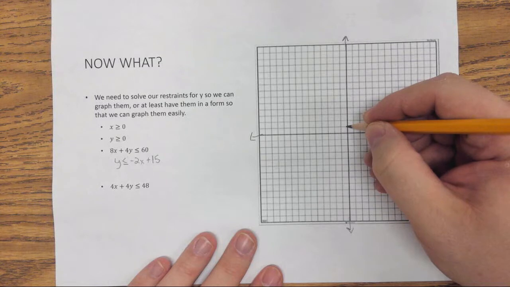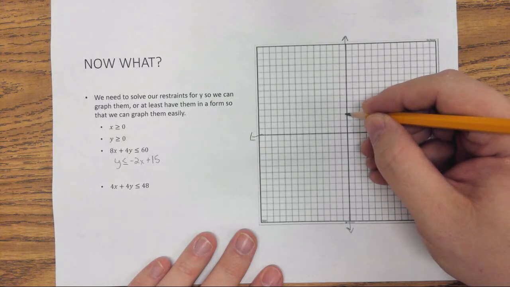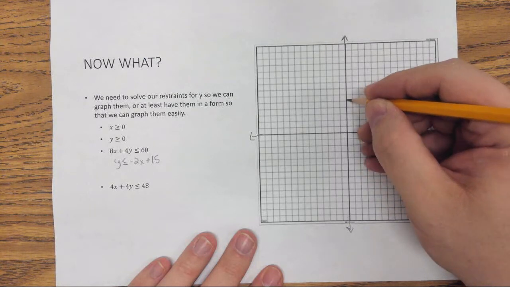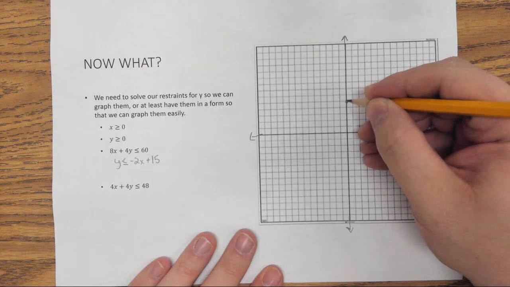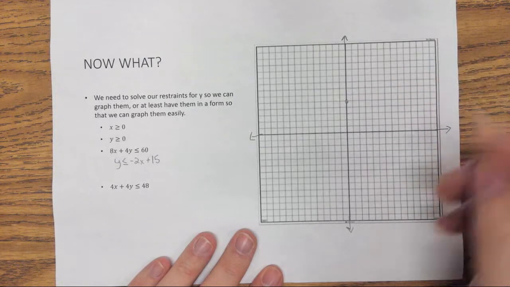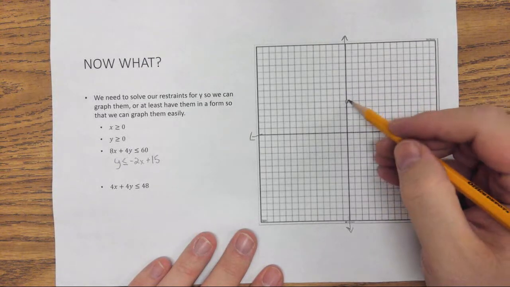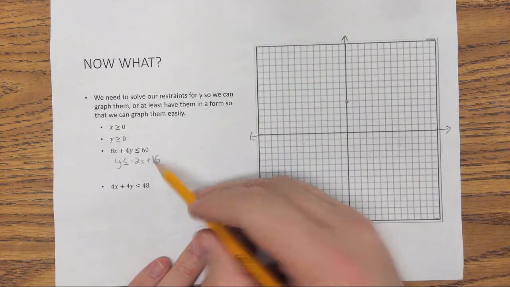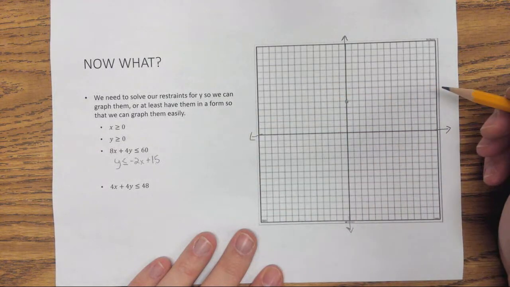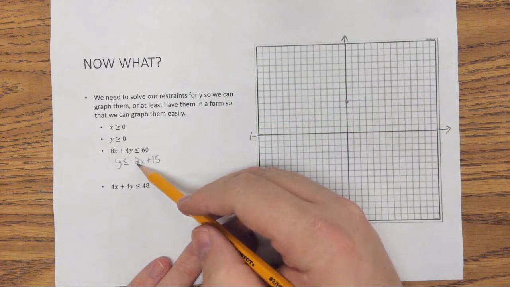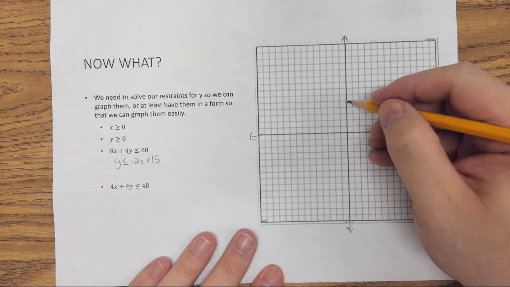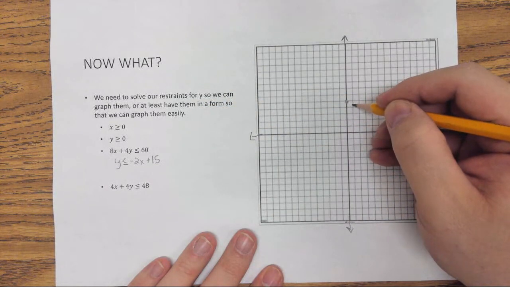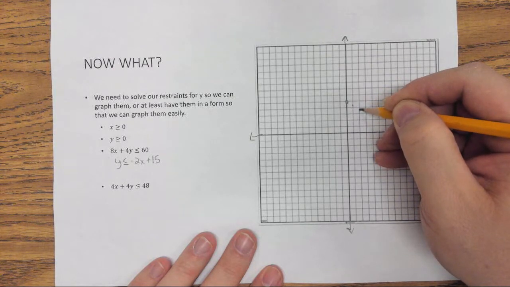Let's do these in threes. So there's 3, 6, 9, 12, 15. So there's my y-intercept at 0, 15. 15 is the y-intercept. 0, 15 is the point I'm going to start with. Got a negative slope, which means I'm going to go down 2 and over 1. That's going to be my first point. Down 2, over 1. There's my second point.